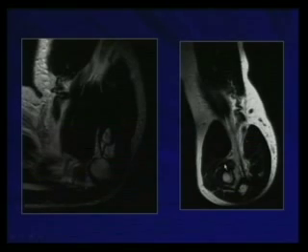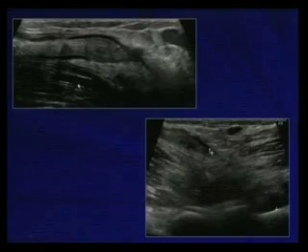This tendon should attach here at the bicipital tuberosity. In the sagittal view of this MRI, you can see the biceps here and the wavy appearance of the biceps tendon. This tendon should attach at the bicipital tuberosity. With ultrasound, we see the same.